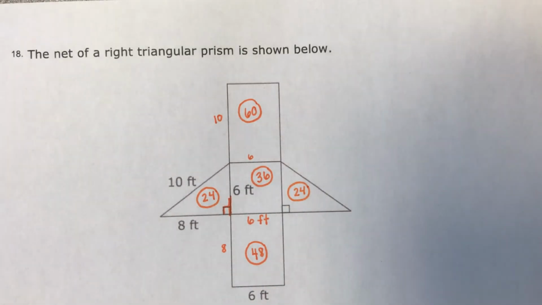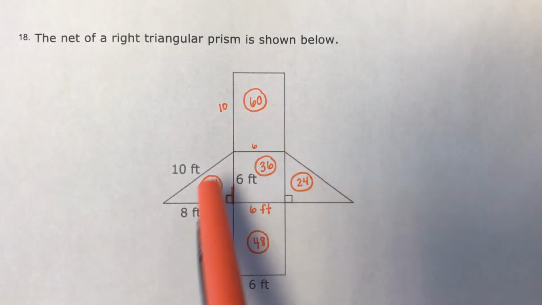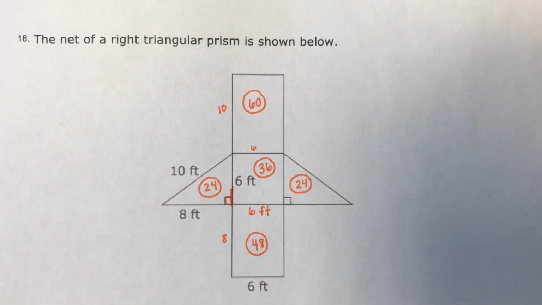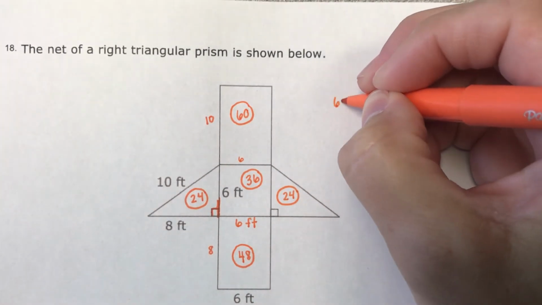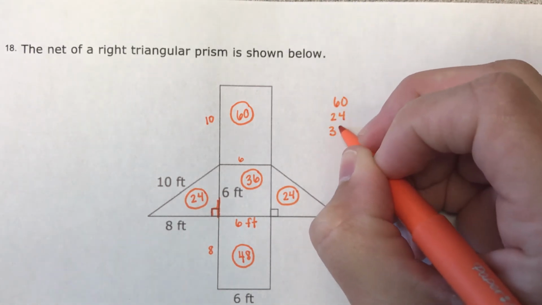Okay? And the reason I circle in my numbers is so that I can clearly tell when that shape is finished, because it's important that you do every single shape in your surface area figure. So now that I see that every shape has a circled number in it, the last step is to take those numbers and just add up the areas of all those shapes.